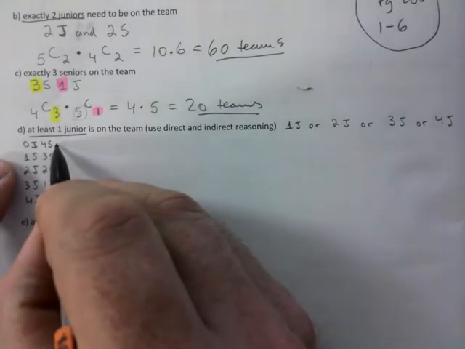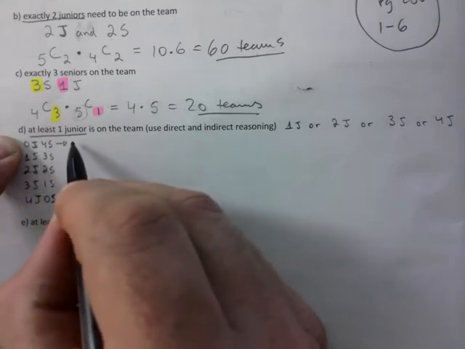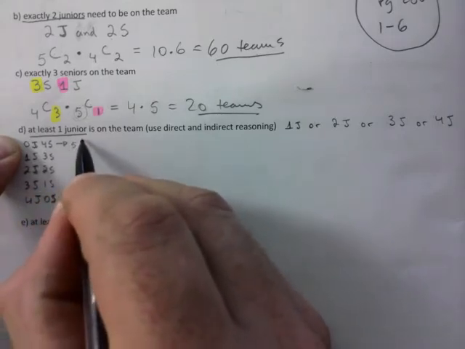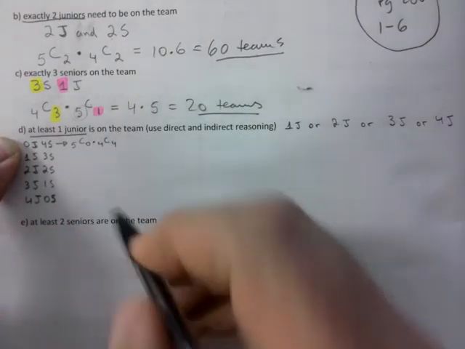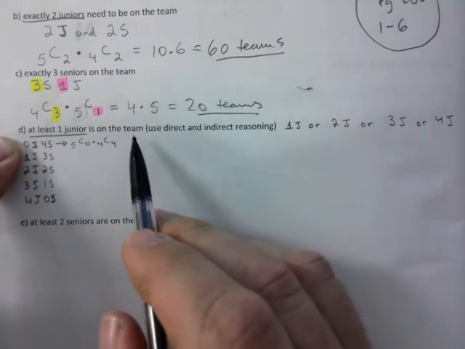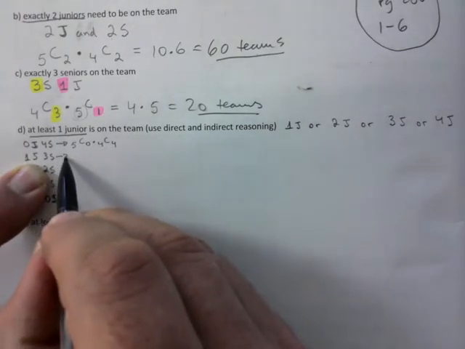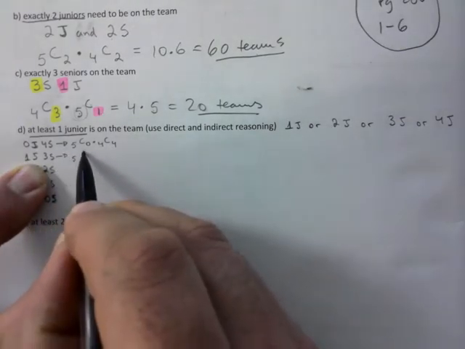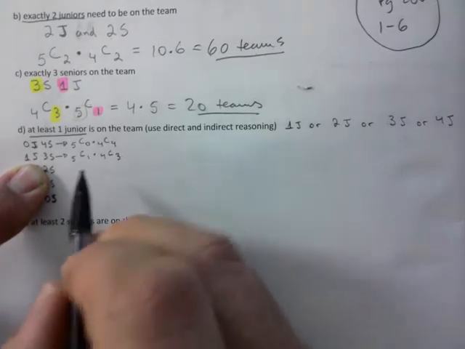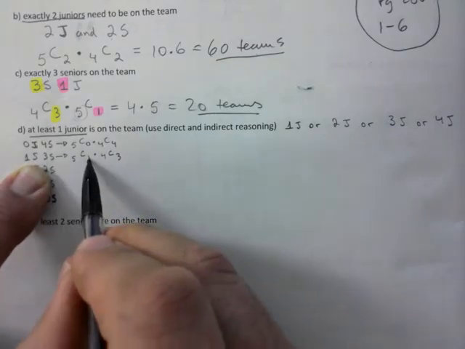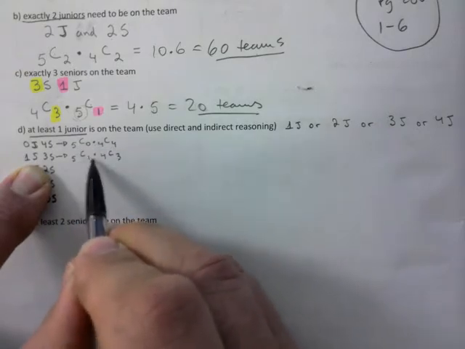Okay, so let's write this as a combination. We have 5 juniors and 4 seniors. Out of 5, we're going to choose 0, and out of 4, we're going to choose 4. Remember, I have 5 juniors and 4 seniors to pick from. This case right here would be 5 choose 1, and out of the 4, I would choose 3. So 1 and 3 making a team of 4. Every time you look at these second values here, they make a team of 4.